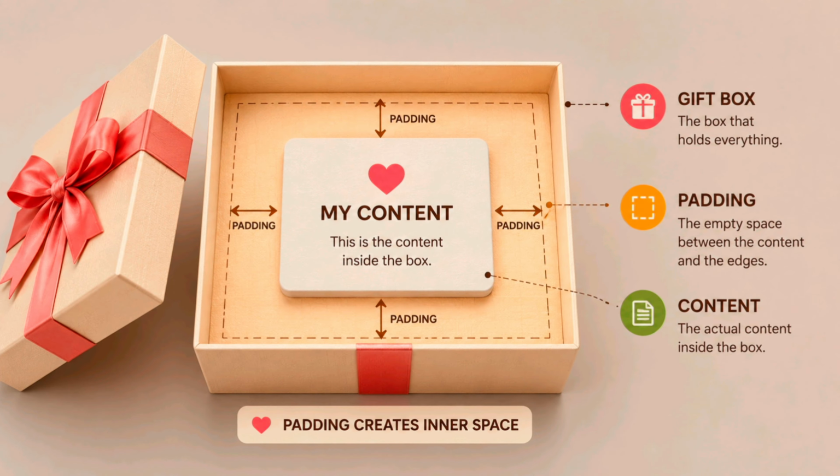Understanding the padding. Imagine you have a gift box. Inside the gift box is your content. The empty space between the content and the edges of the box is called padding. Padding creates inner space. Now I have added padding to the button.